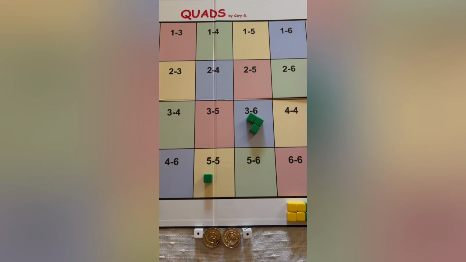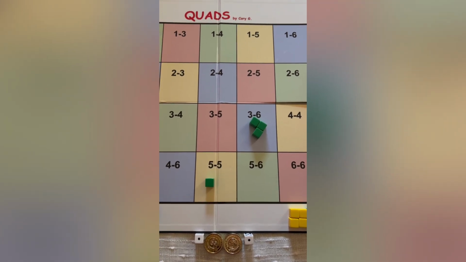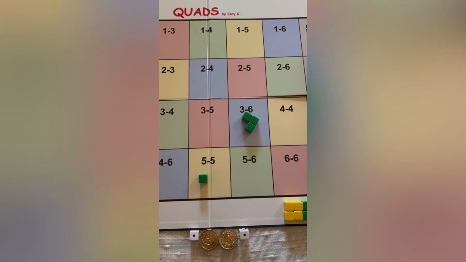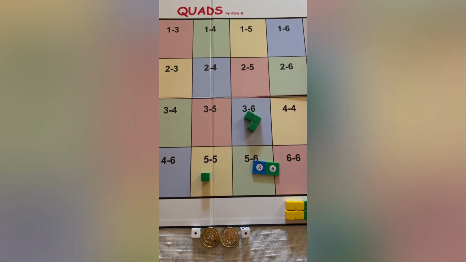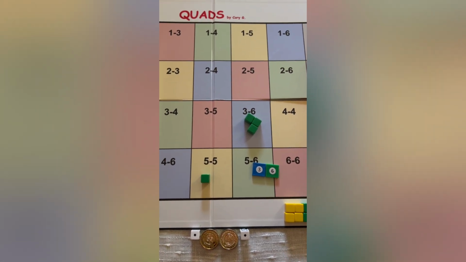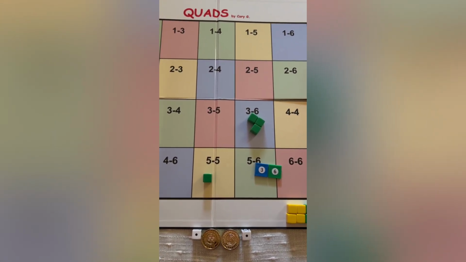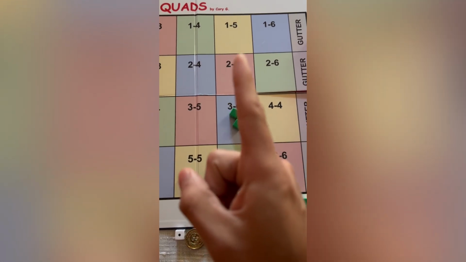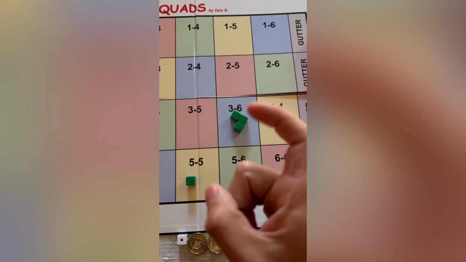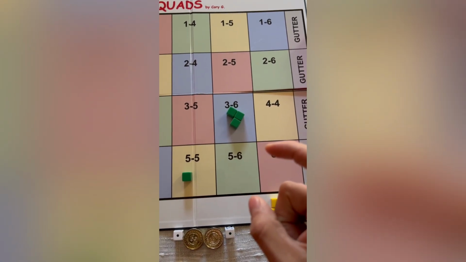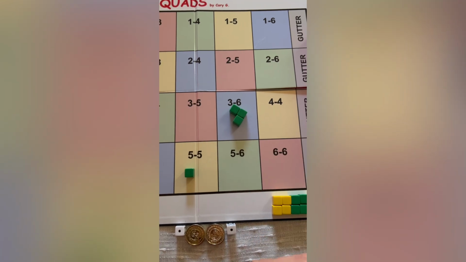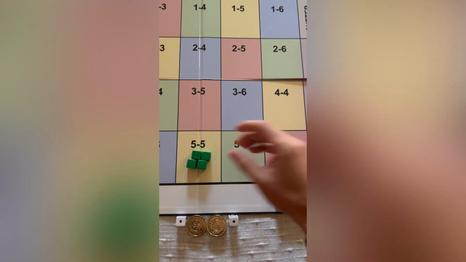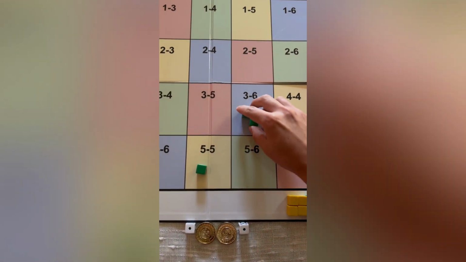How to make a quad by merging a triple with a munchie. That's done in 3 possible ways. If the player who holds the green plays a 3-6, they can move one way in any direction that's available, right? They can go up, here, here, here, here, here, here, and here. Which is probably the best thing to do, because merging these right here makes a quad, right?